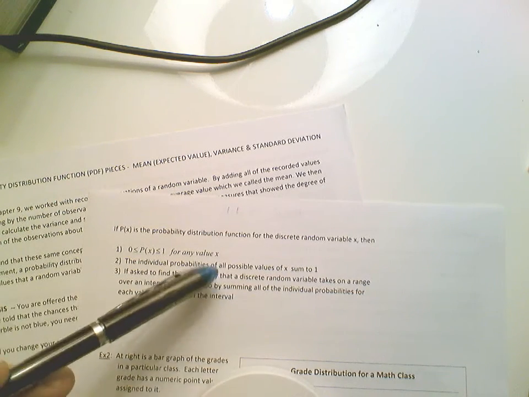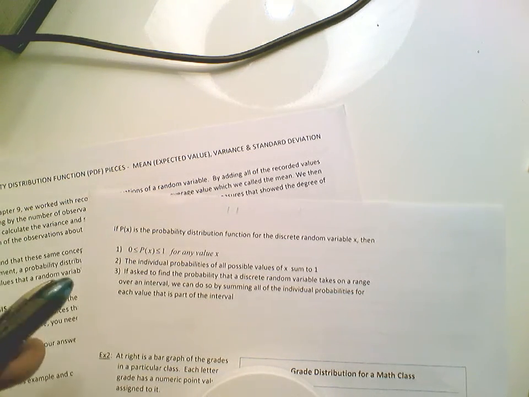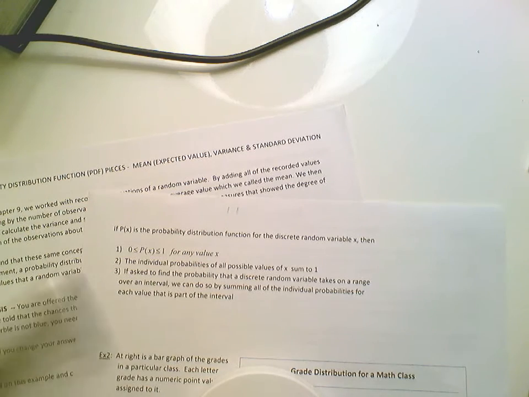And if we ask you to find the probability that the random variable takes on a range or interval, maybe like, hey, what's the probability that your dice roll is from 4 through 6? Well, we could just add up the individual probabilities: the probability of getting a 4, plus the probability of a 5, plus the probability of a 6, and answer a question of that nature. So let's do one more example very quickly.